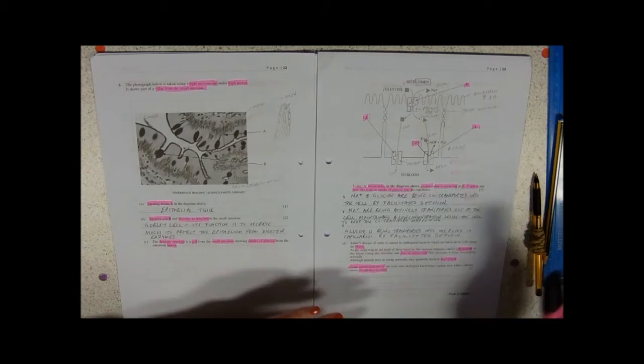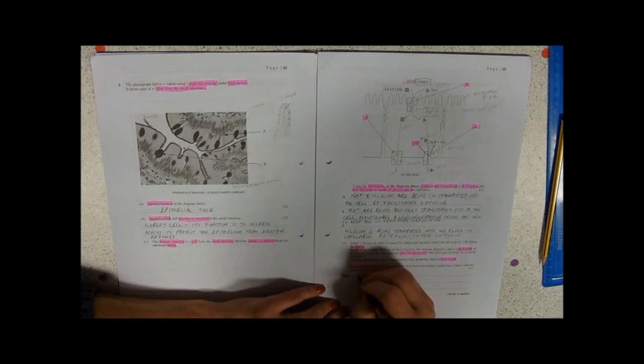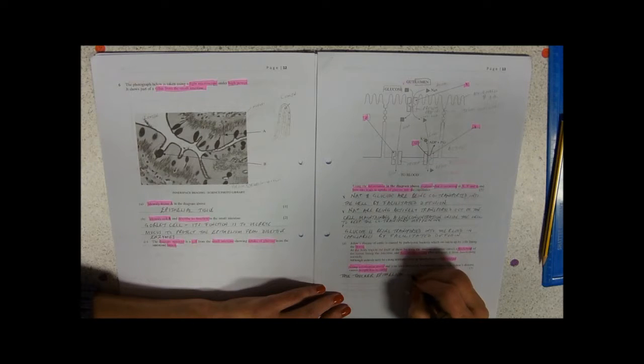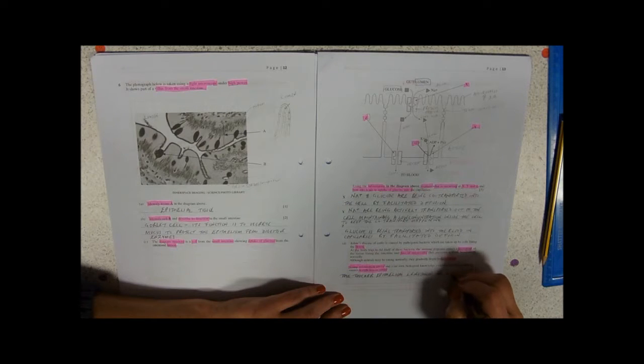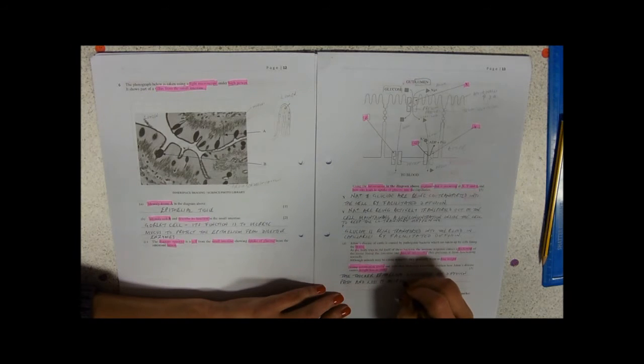Okay, so the thicker, what did they say, got thickening, thicker epithelium, so the tissue lining the intestine, lengthens the diffusion path, and loss of microvilli decreases surface area.